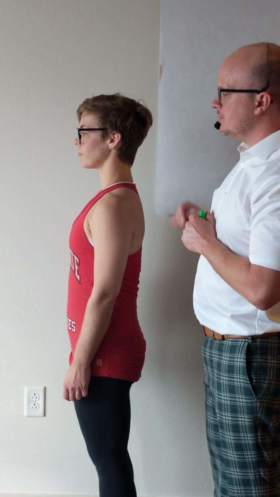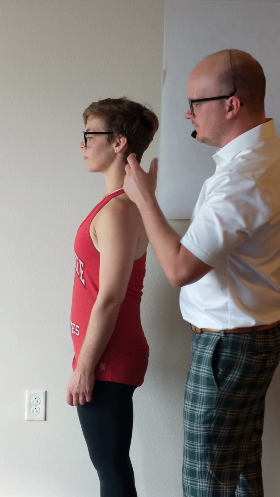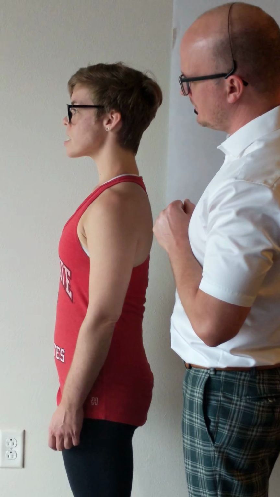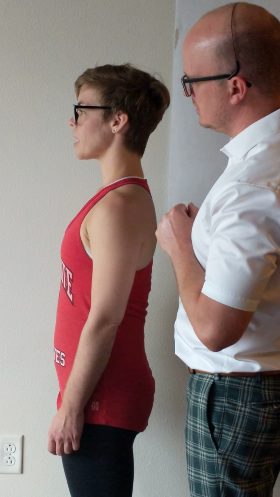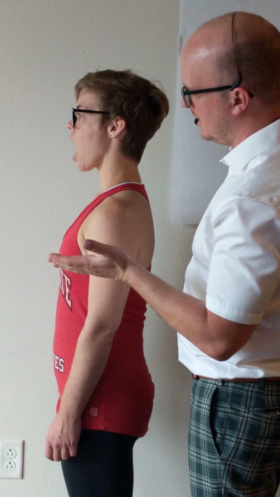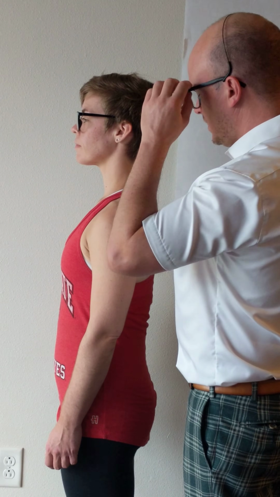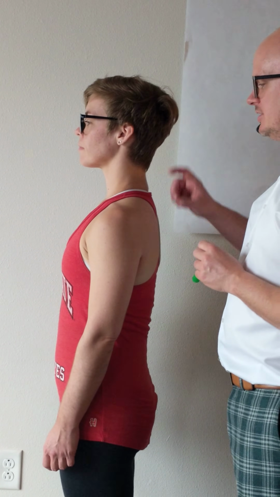Now we're going to look at the temporomandibular joint, or the TMJ joint. So that's that jaw, that mandible. So she's going to show protrusion and then retraction of the jaw, just bringing it back in, and then depression, opening up, and elevation, closing. Awesome. So next we're going to look at the cervical spine.